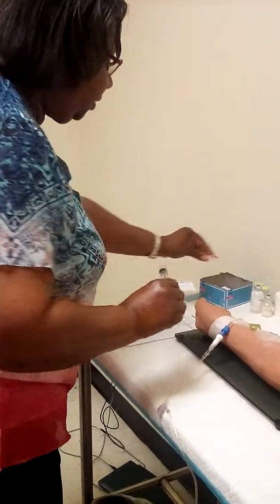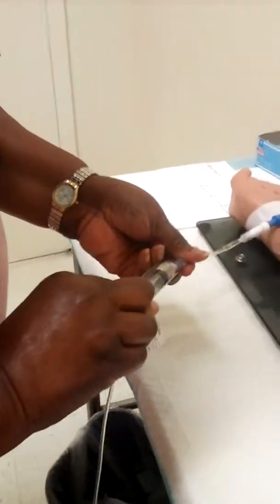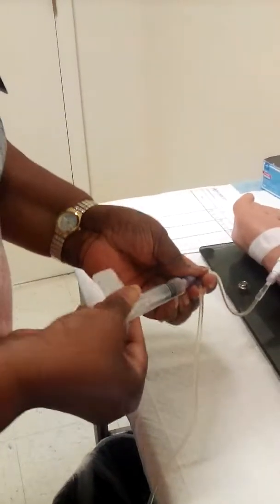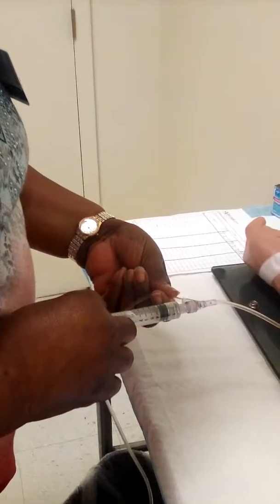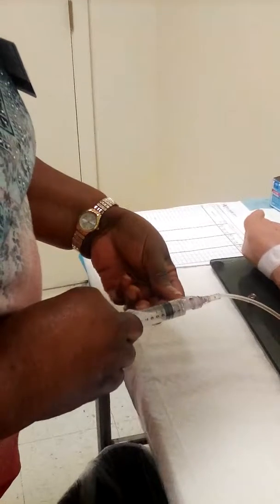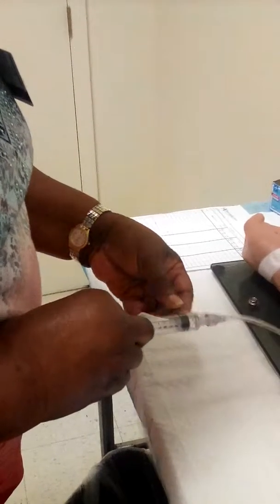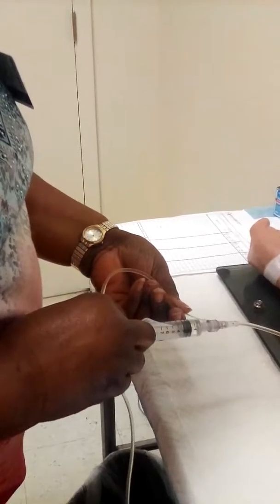Discard my needle in the sharps container. Connect my syringe to the port. I'm gonna give 0.2 milliliters over a minute, for a total of 5 minutes. I'm gonna push and pause.